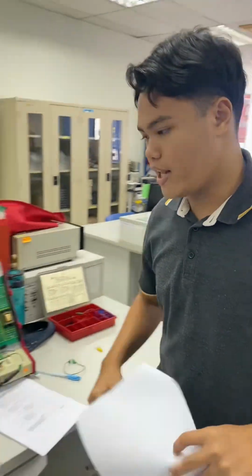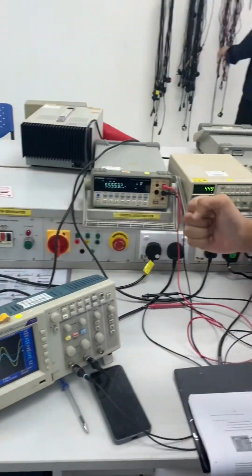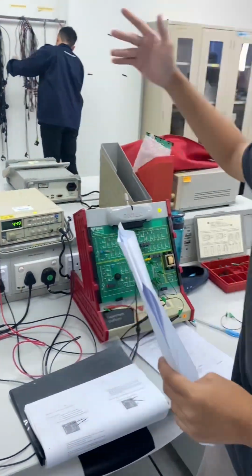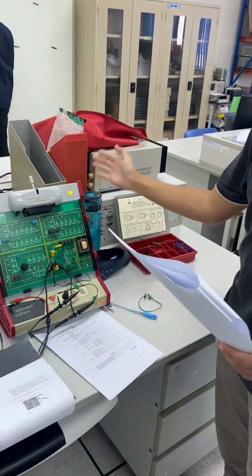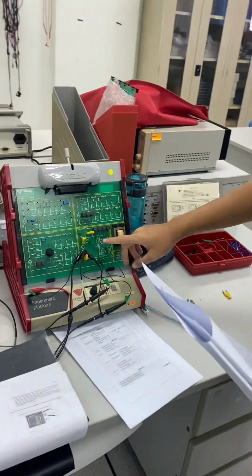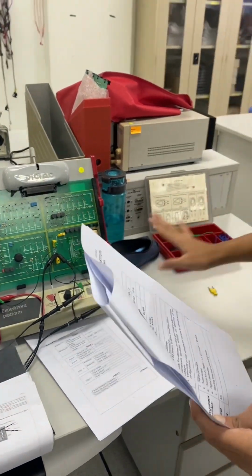Our tools and equipment will be an oscilloscope, a multimeter, and a function generator, and last but not least, our circuit. We are using the Ford circuit, and we have all these jumpers.